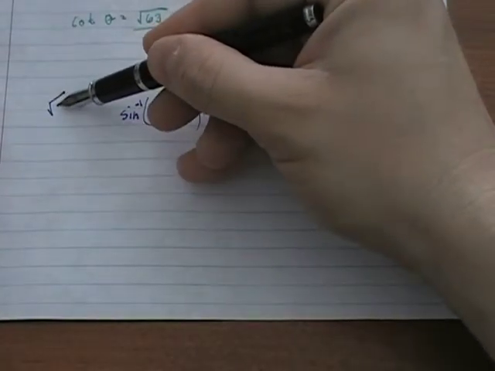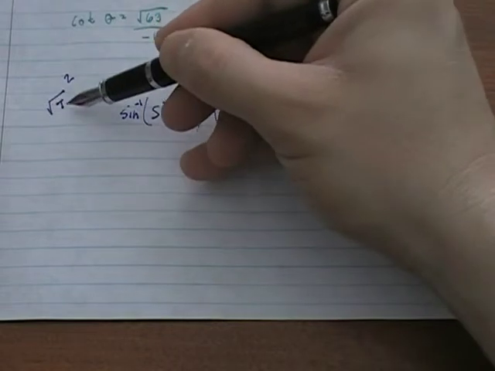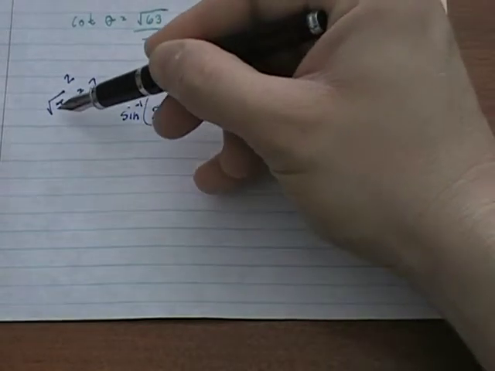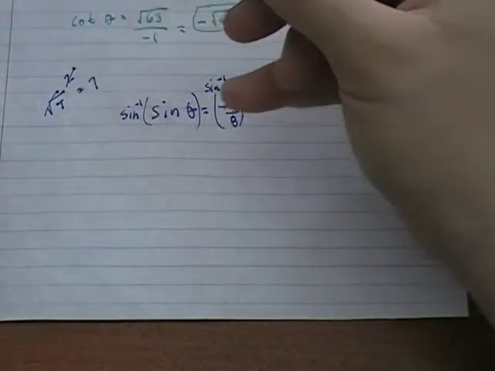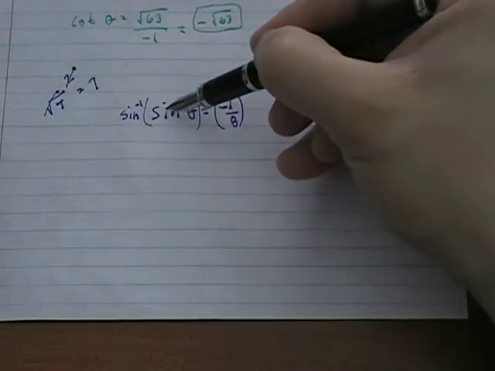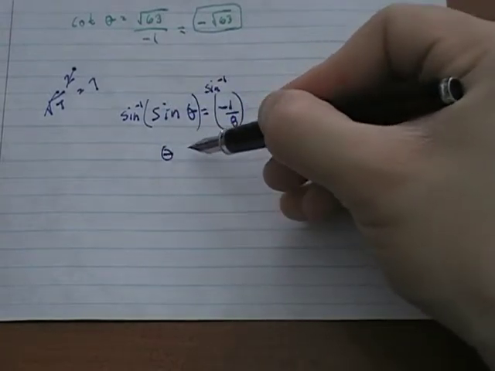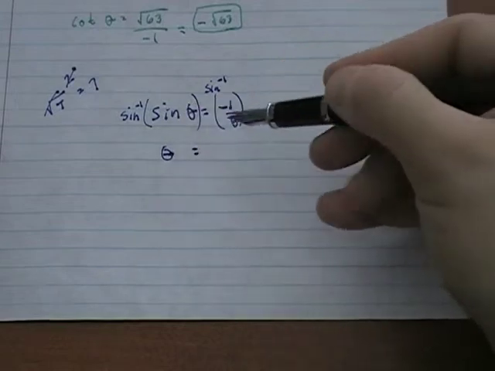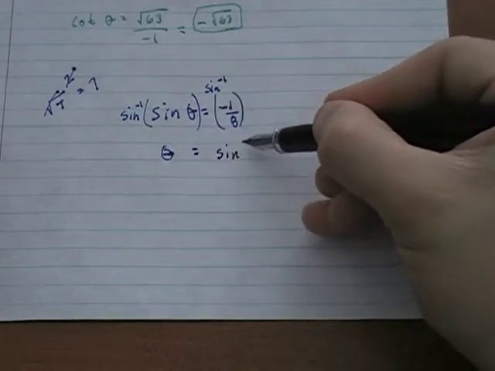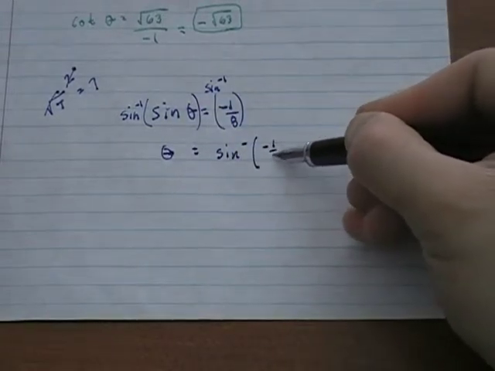It's kind of like if you've got a square root of 7 and then you square it, right? What are you left with? You're left with 7 because these two are opposites of each other. Well, these two are opposites of each other too. So what are you left with on this left-hand side? You're just left with theta. And it equals the inverse sine of negative 1/8.